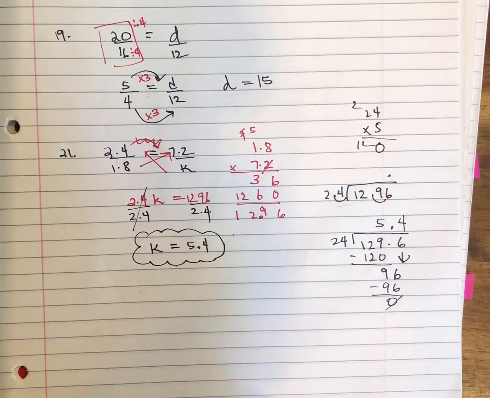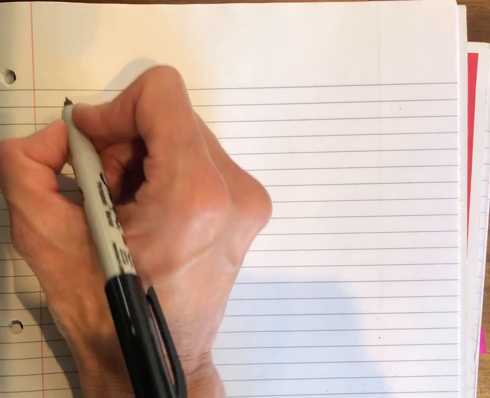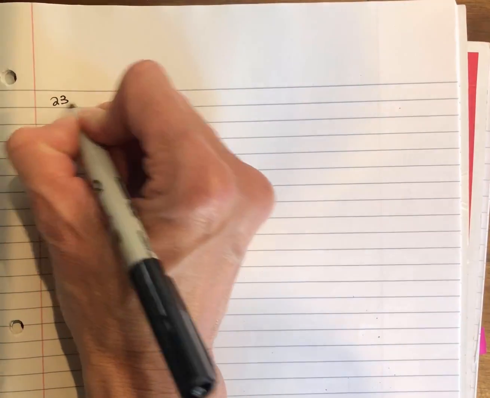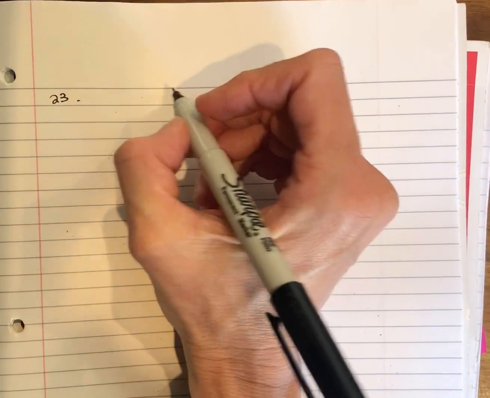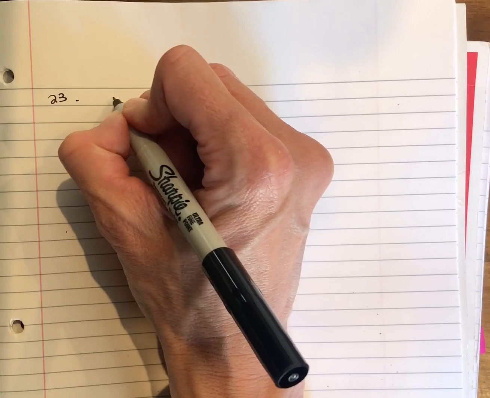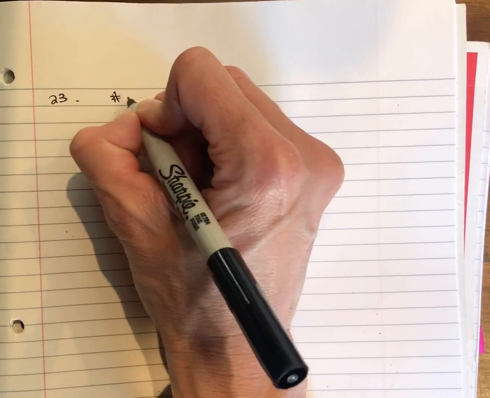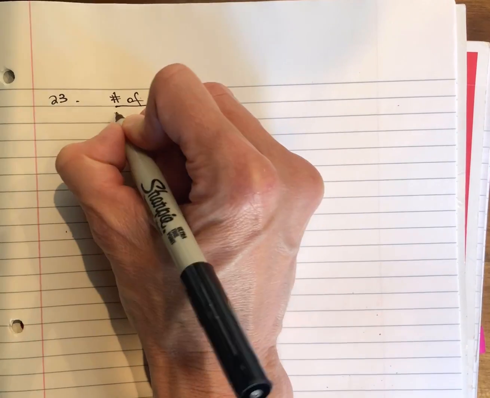Okay, couple more. I'm gonna get a new page for 23. All right, 23. 48 pens are packaged in 4 boxes. How many pens are packaged in 9 boxes? We definitely need our guiding words to start with. So we have pens, or number of pens, and number of boxes.